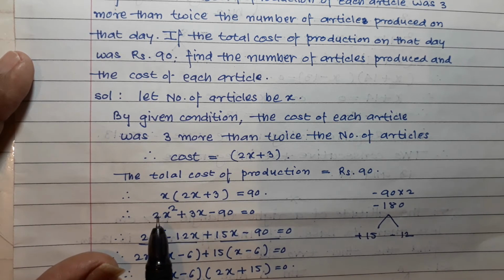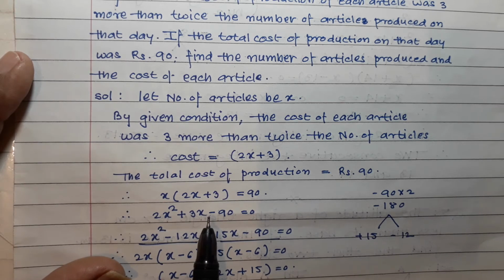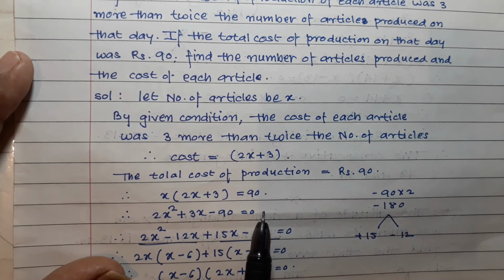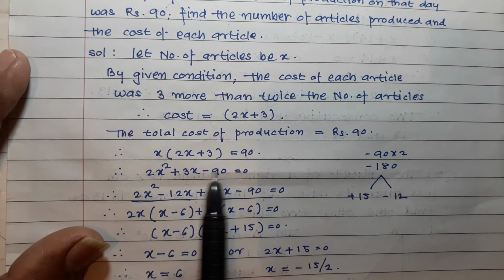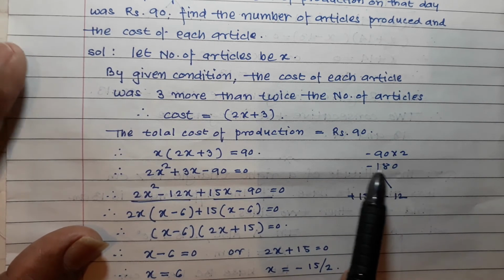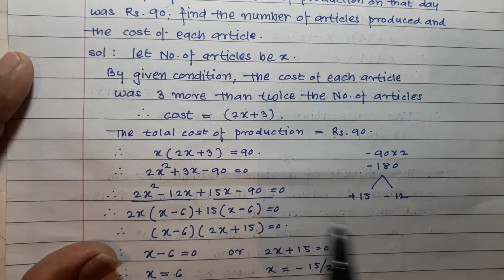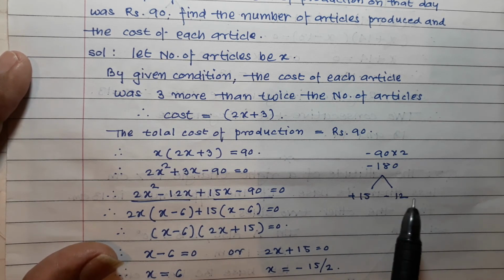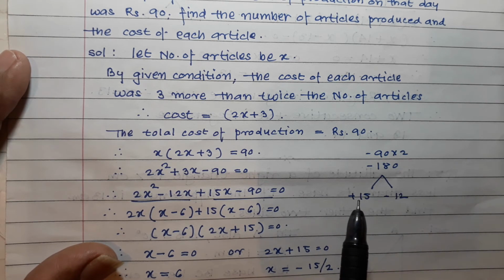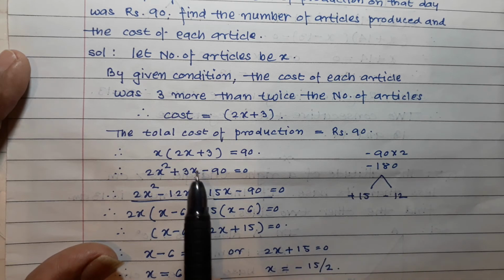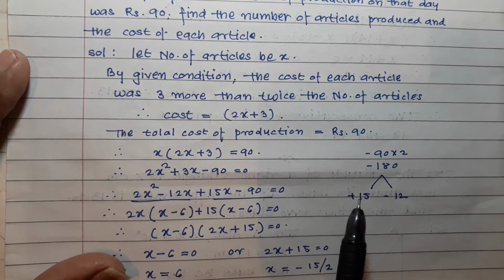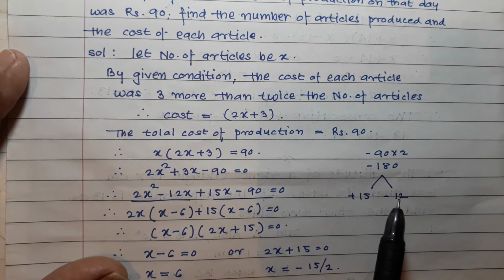Simplify this. 2x square plus 3x minus 90 is equal to 0. Now this is a quadratic equation. Solve this quadratic equation. So split up 90 into 2, that is minus 180, such that subtraction is equal to 3. So that is equal to 15 and 12. So 15 into 12 is equal to 180. Now this is a greater number, so middle sign goes to greater number, positive, and therefore this is negative.